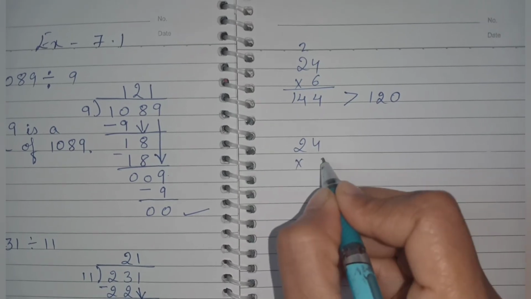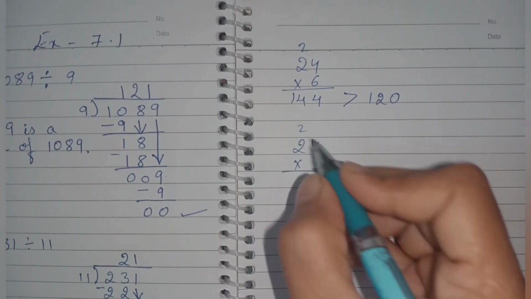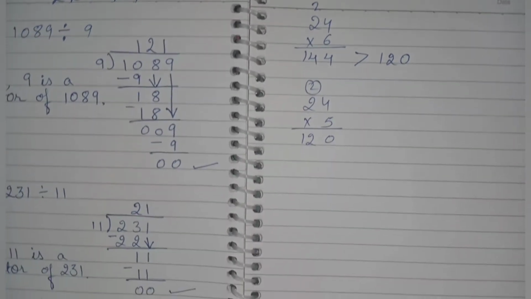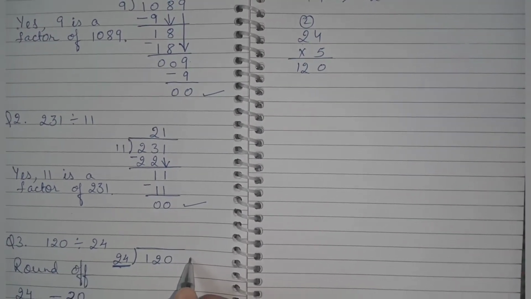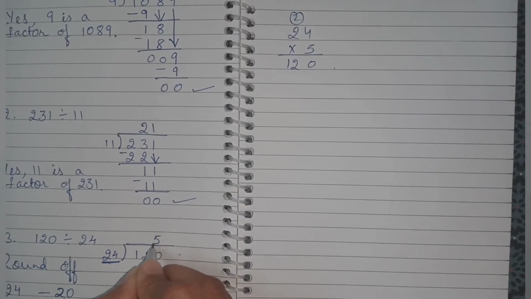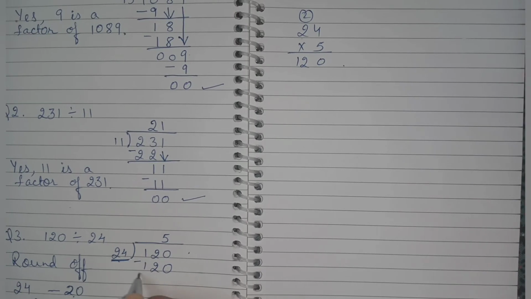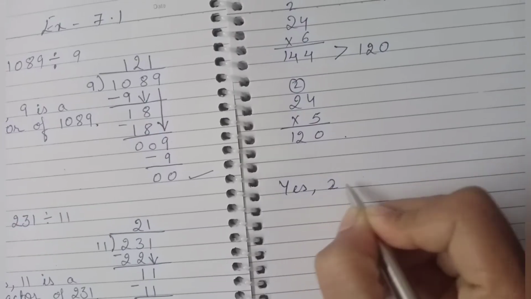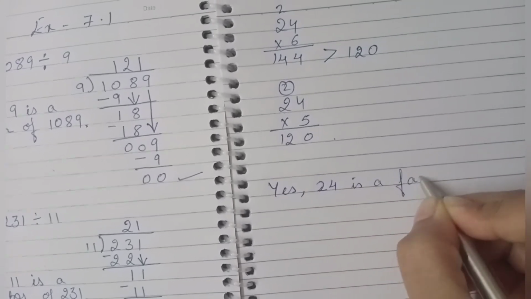We are getting 144, which is greater than 120. So one less number is 5. After multiplying 24 by 5, we get 120. So 24 fives are 120. So we have got 120, 120 is completely divisible by 24. It means 24 is a factor of 120.